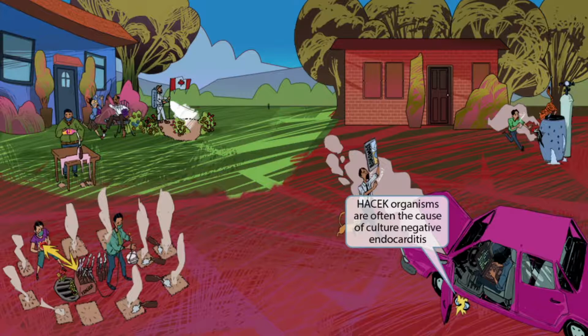on their neighbors. In any case, when this hacker drove into the neighborhood, he ran over the petri dish and broke it. You can't culture something with a broken petri dish, so this broken petri dish represents culture negative. And bringing these ideas together, the car drove over the petri dish, so this represents endocarditis that is culture negative.